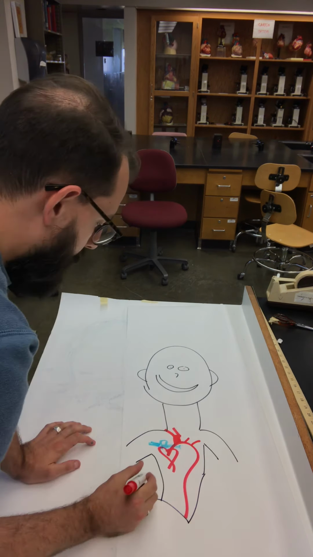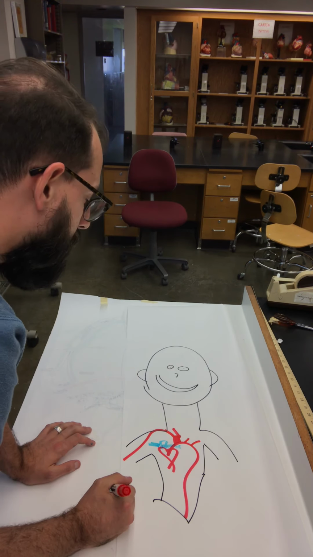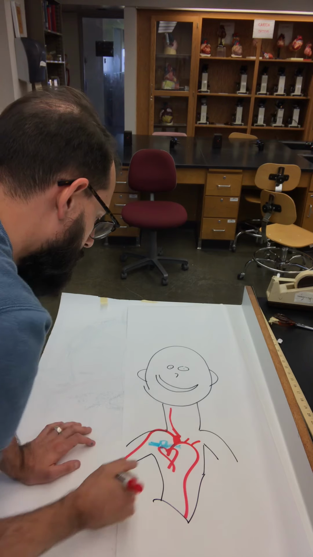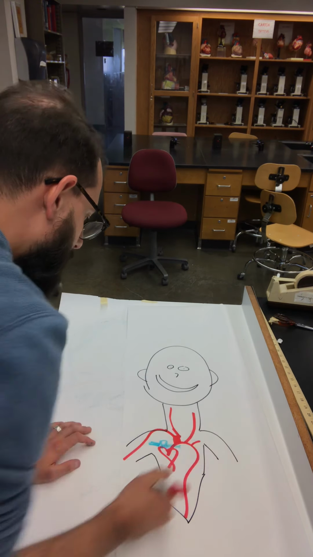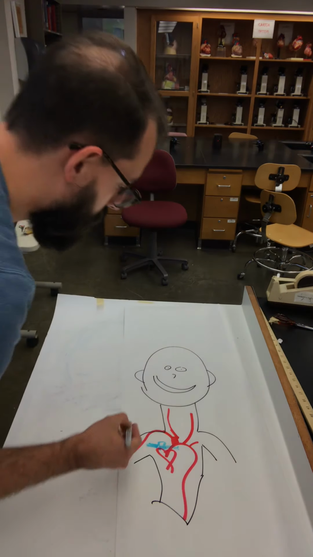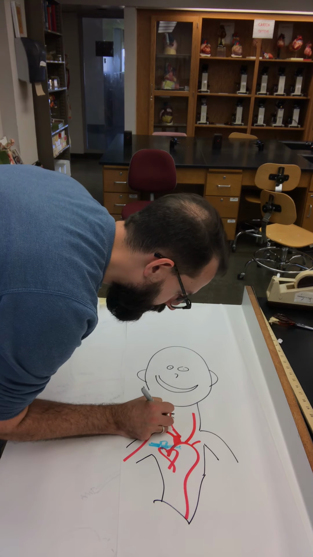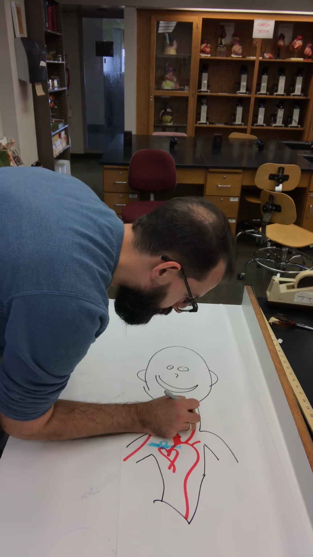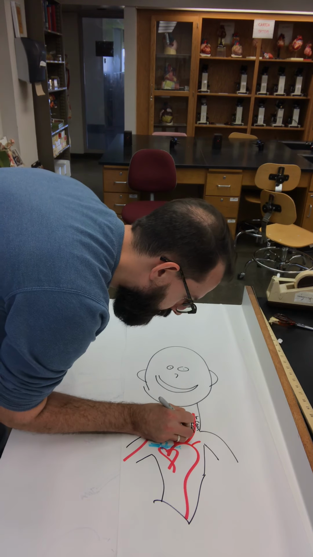The brachiocephalic artery branches, and it sends a subclavian artery down to the right upper extremity, and it sends a right common carotid artery up the neck. The next branch of the aortic arch is the left common carotid artery. So this is the right common carotid. This is the left common carotid.